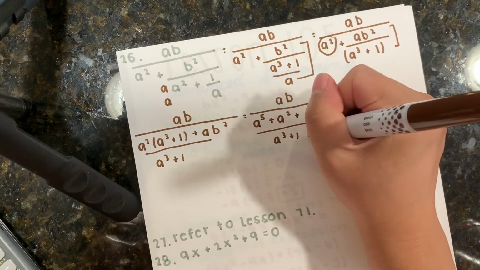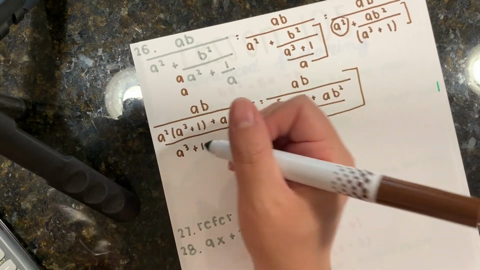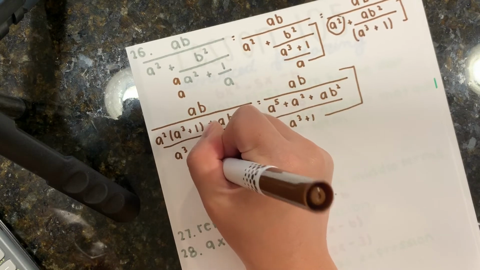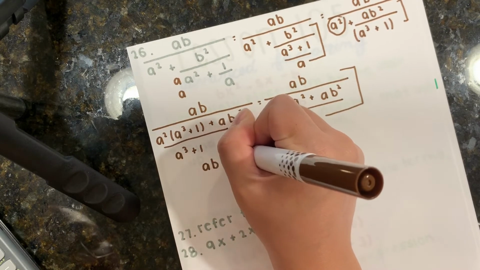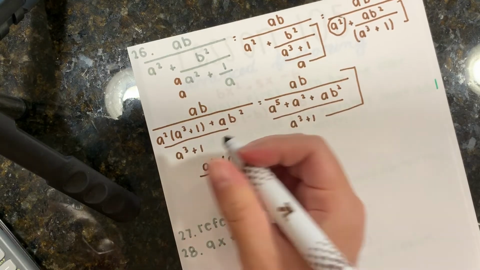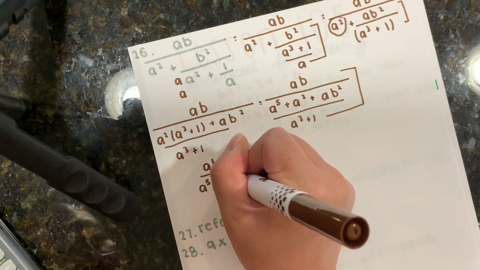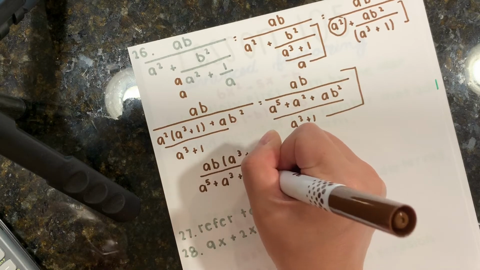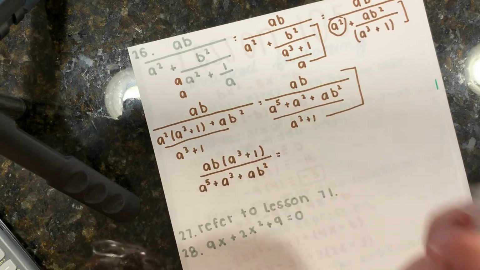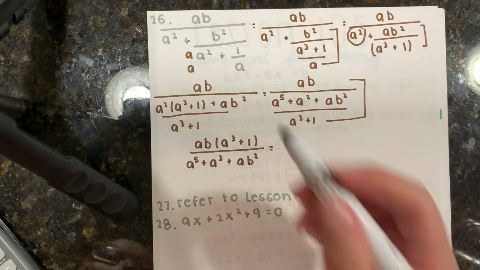And now I'm just going to multiply this times the numerator. So I have ab times a cubed plus 1 over a to the 5th plus a to the 3rd plus ab squared. And what you should recognize is that there's an a in each of those terms that we could cancel out.